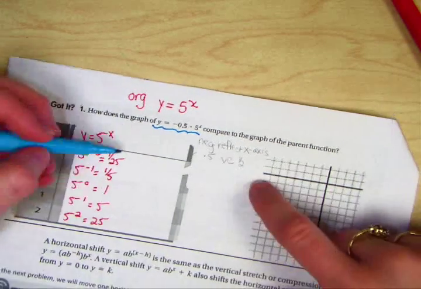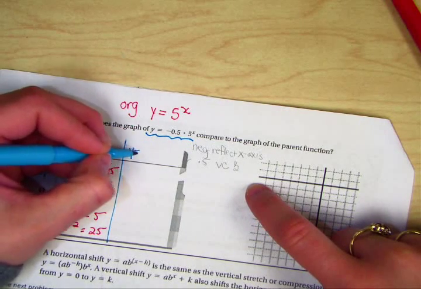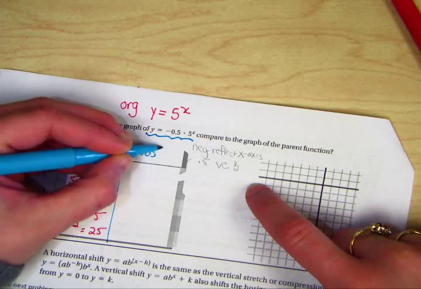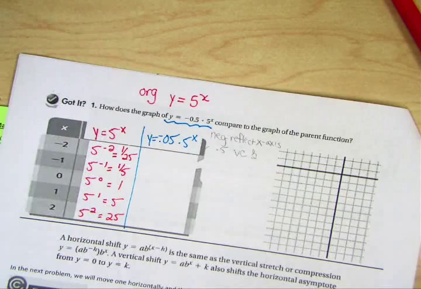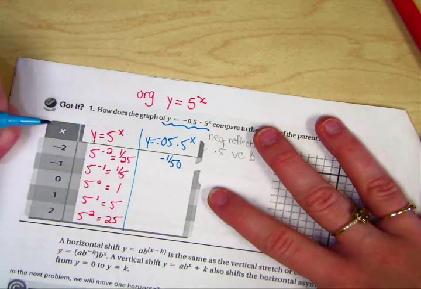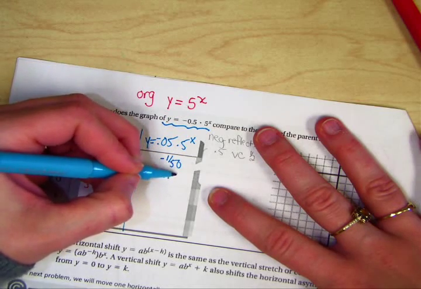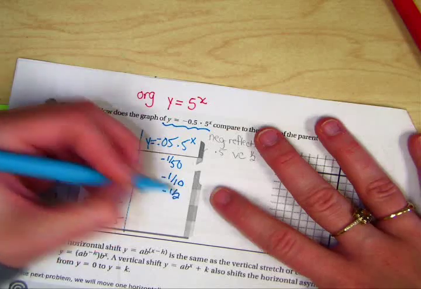And then for the new one, okay, this one is y equals -0.5 times 5 to the x. I just take all these things and I multiply them by -1/2. So this one becomes -1/50th. This one becomes -1/10. This one becomes -1/2.